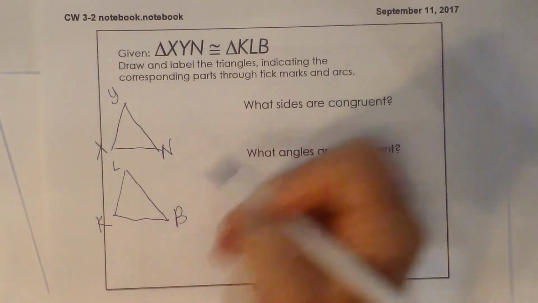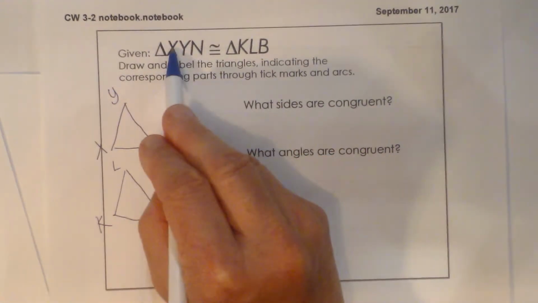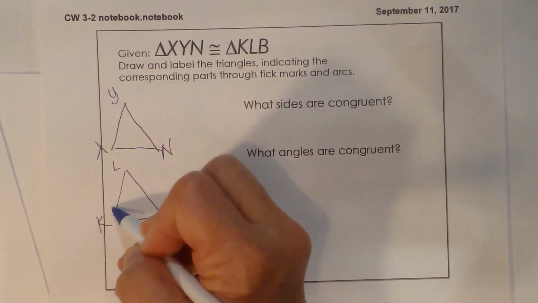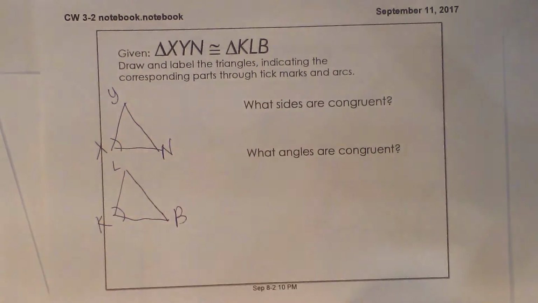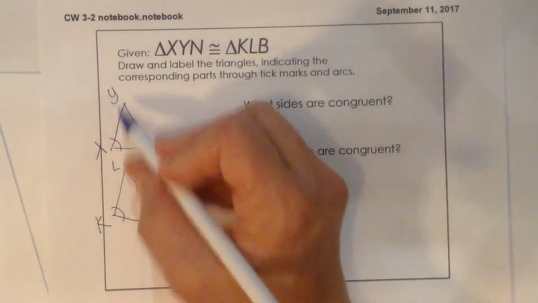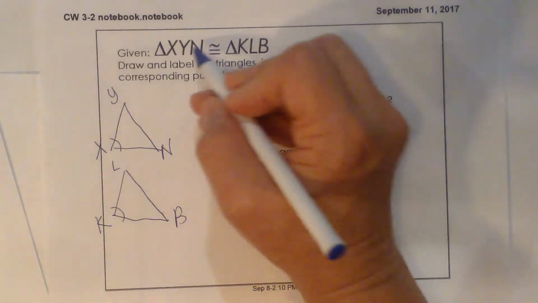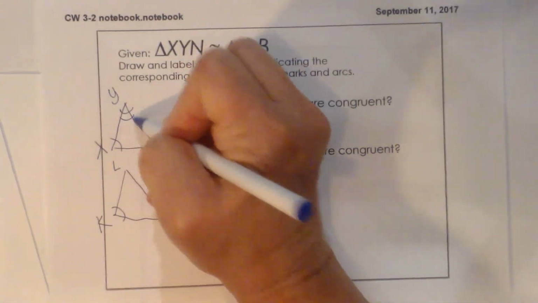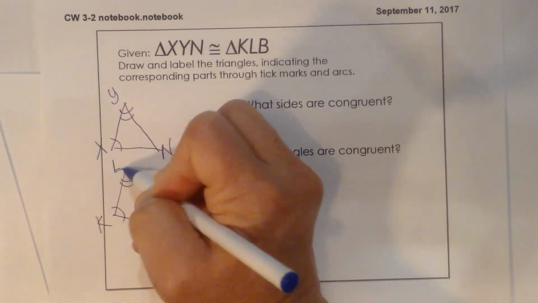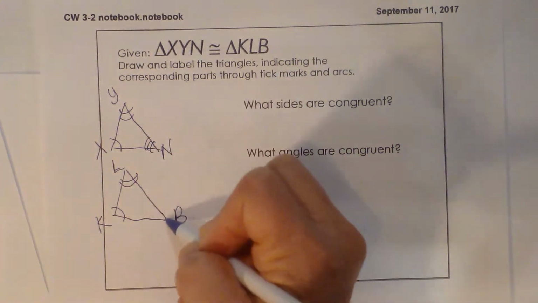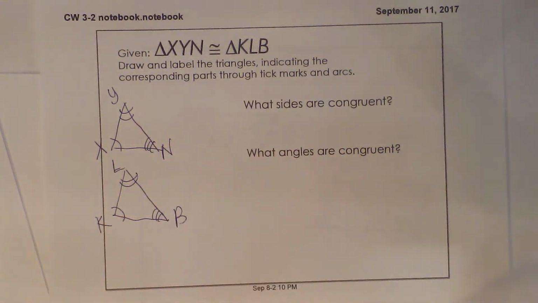Now, because of the order, I know that X and K correspond, so I'm going to mark those as congruent. Y and L are also corresponding and congruent, so let's mark those the same. And then N and B are congruent. Okay, now let's mark the sides.